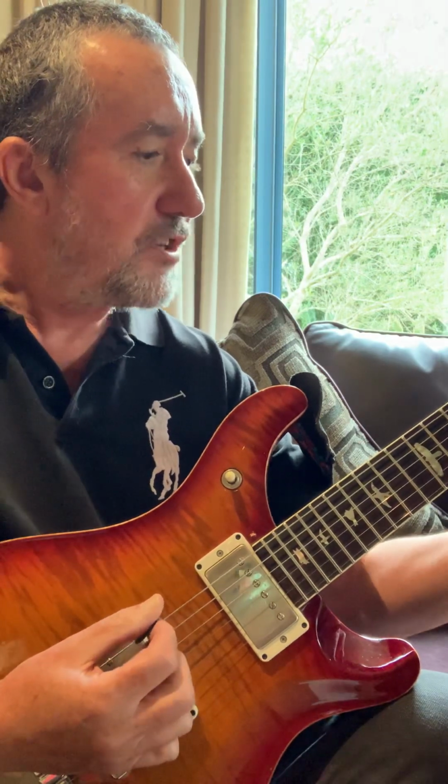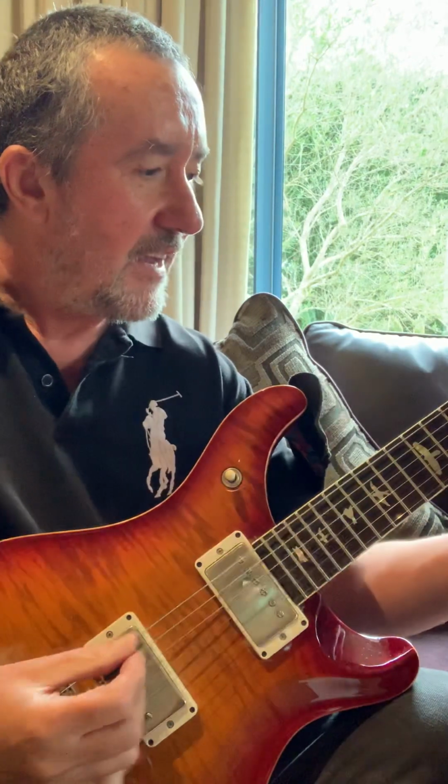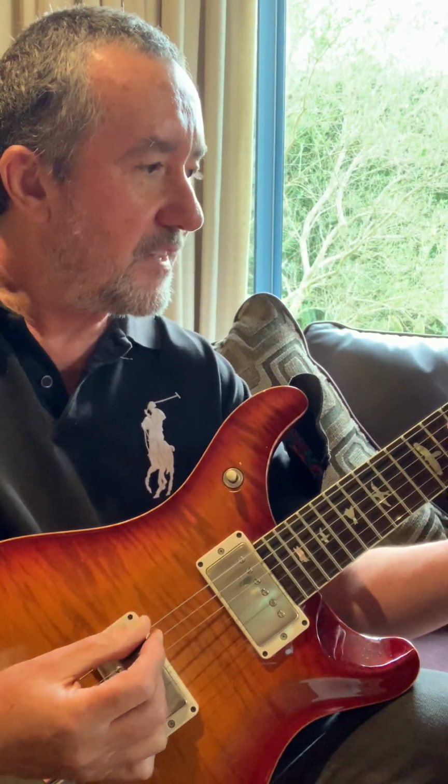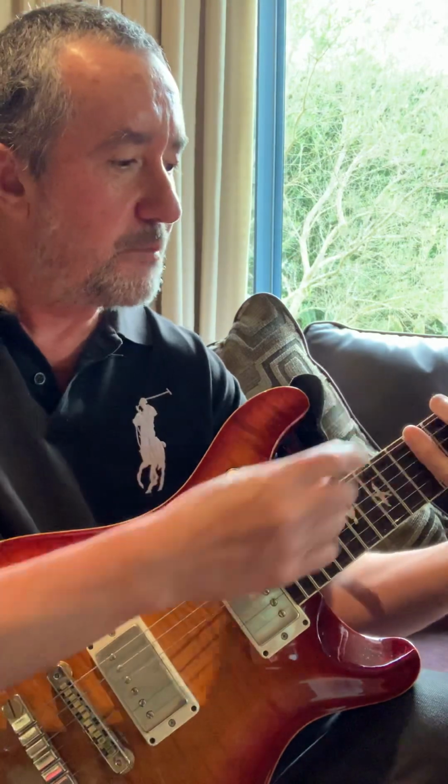We need a major third, C sharp. So that's 1, 2, 3 spaces. And we need a perfect fifth in A, 2 spaces. Now we know that's first inversion.